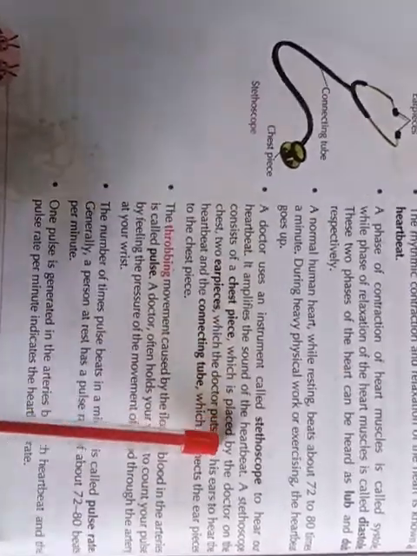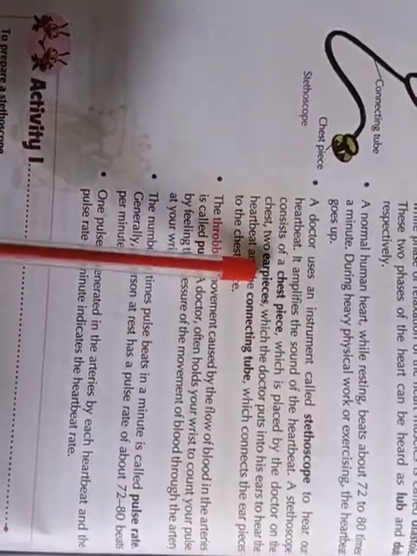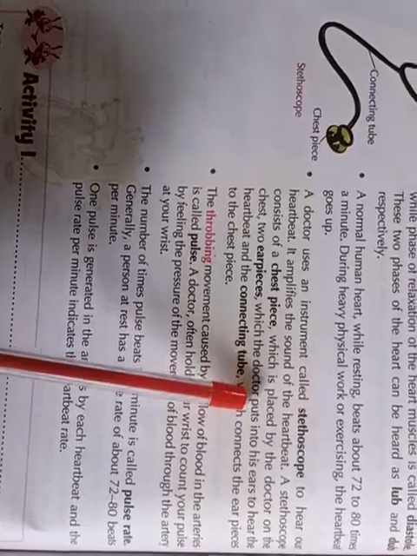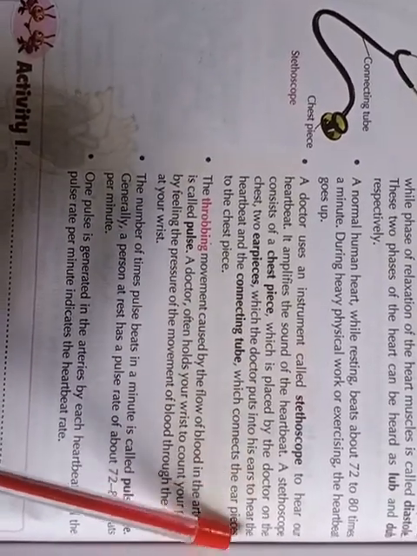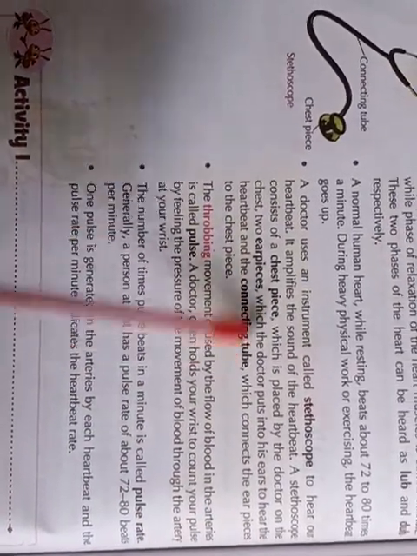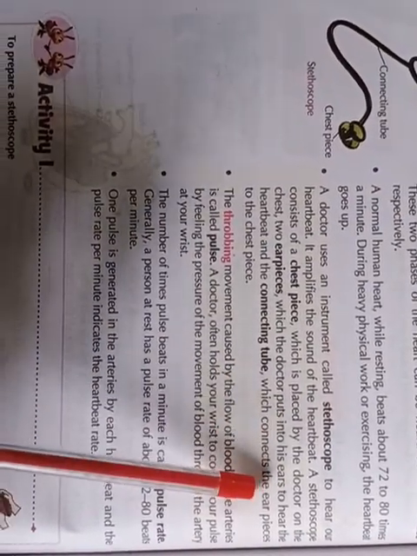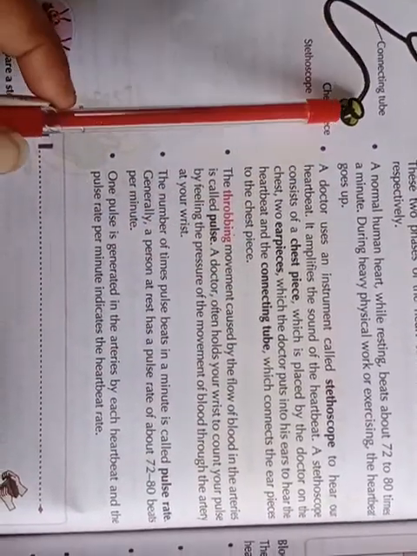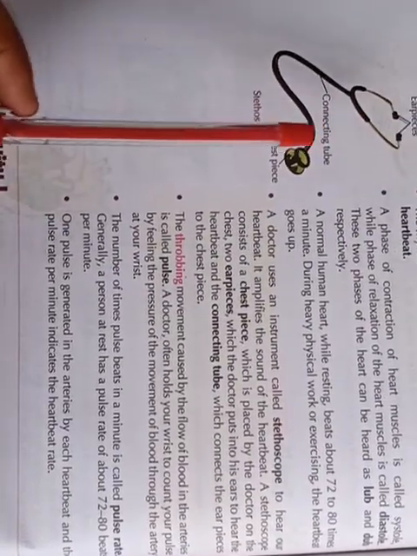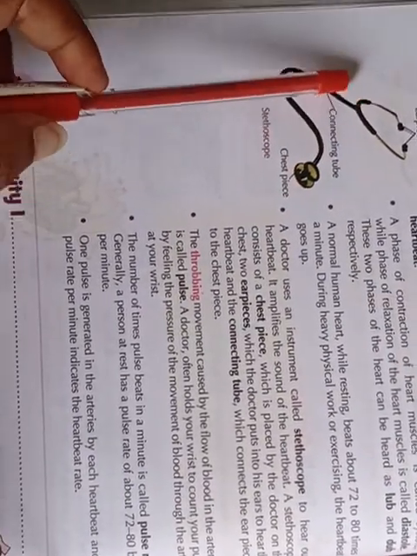The chest piece is placed by the doctor on the chest, the 2 earpieces are put into the ears to hear the heartbeat, and the connecting tube connects the earpieces to the chest piece.